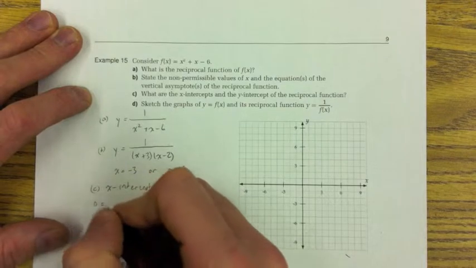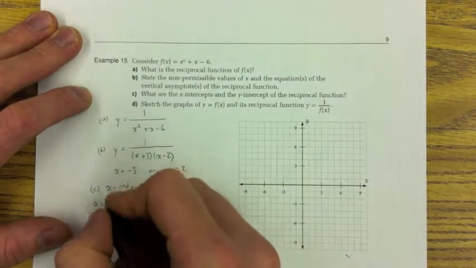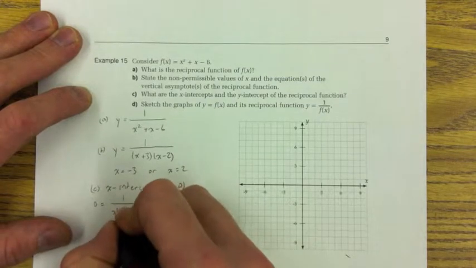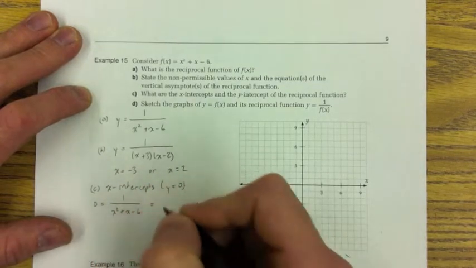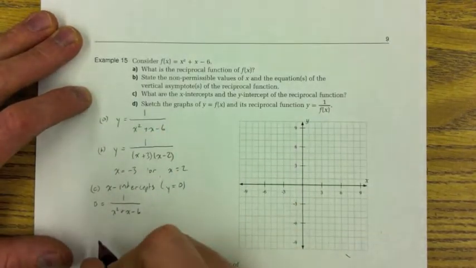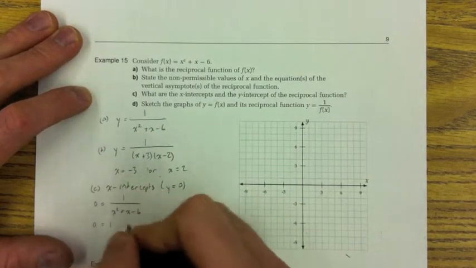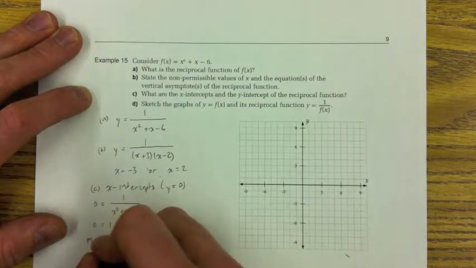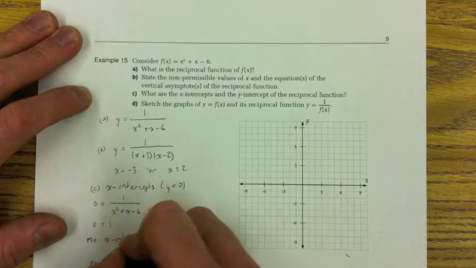So we get 0 is equal to 1 over x squared plus x minus 6. And multiplying by both sides, we get 0 equals 1, which doesn't make any sense. So there must be no x-intercepts.